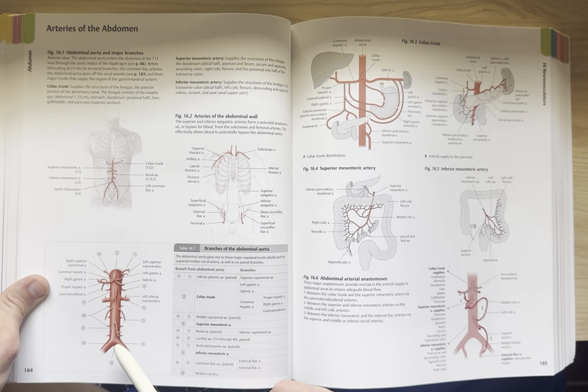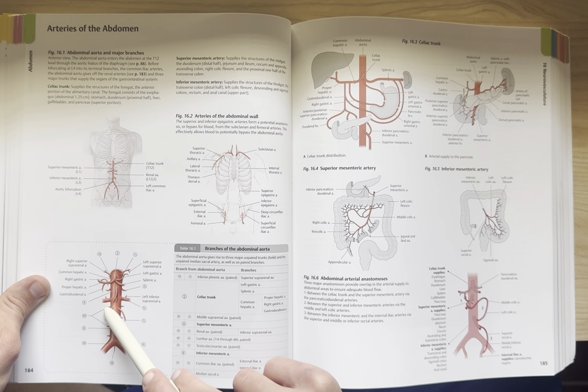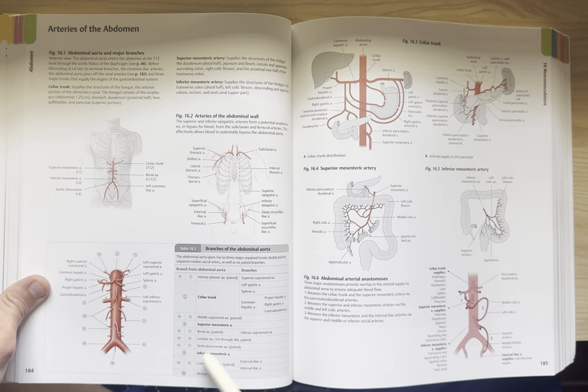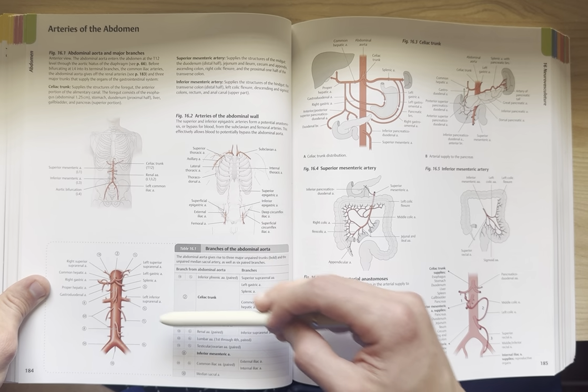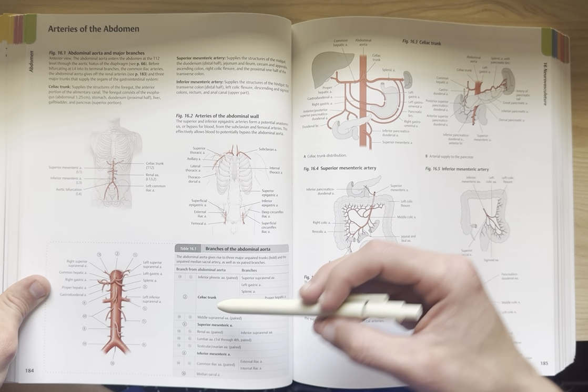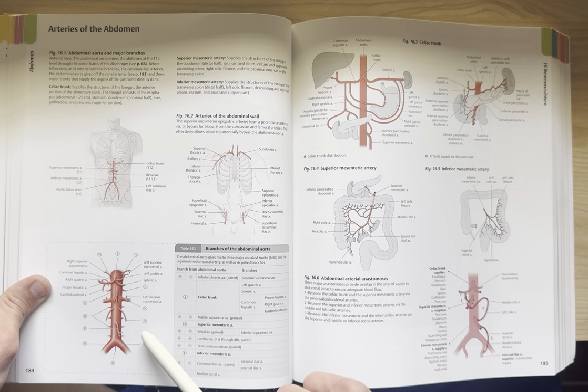And then 5R, so it's got a right and a left. Just to keep this picture from being too busy, it's got a right and left side. So the right and left renal arteries and the right and left inferior suprarenal arteries. Then 6R and 6L, the pairings of the lumbar arteries, 1st through 4th, which makes sense. Basically L1, L2, L3, L4. And then 7R, another pairing, 7R and 7L.